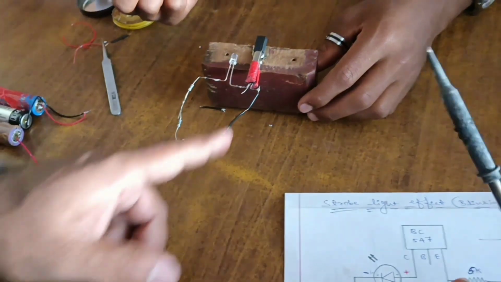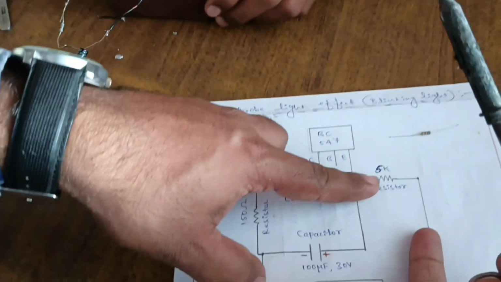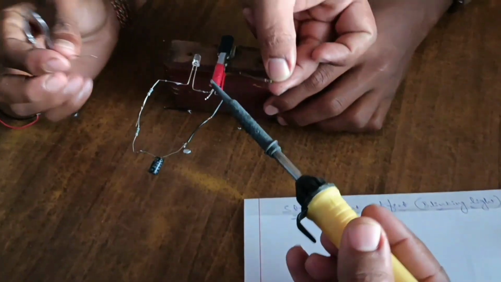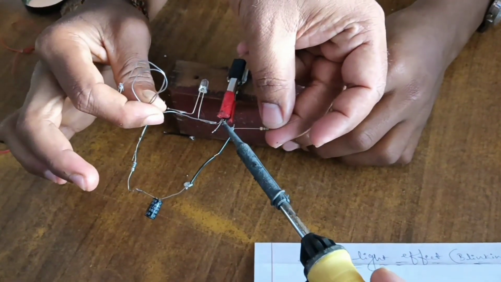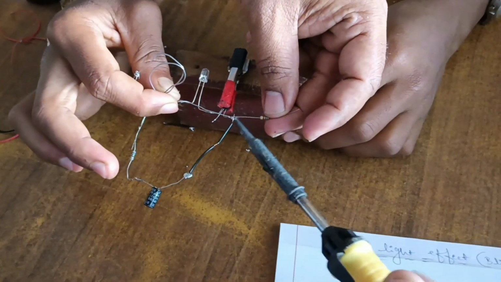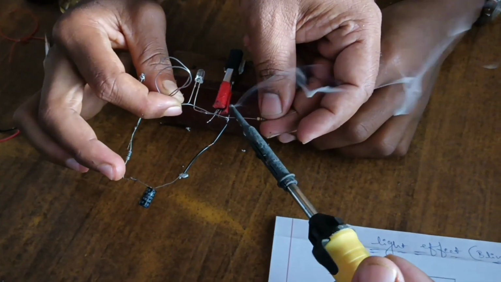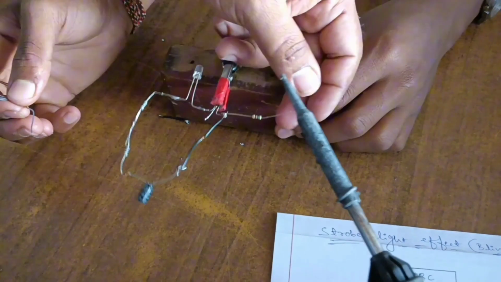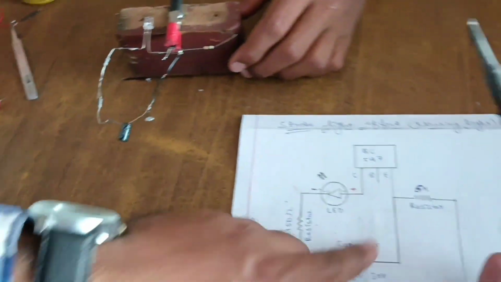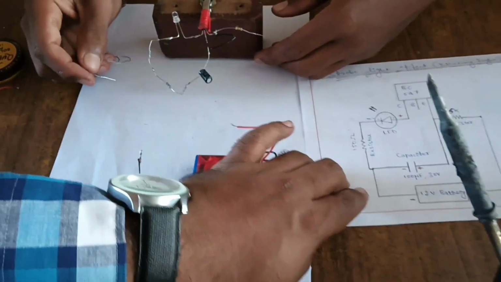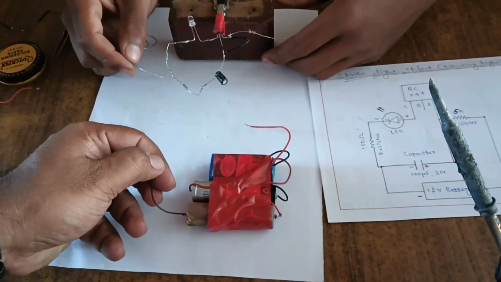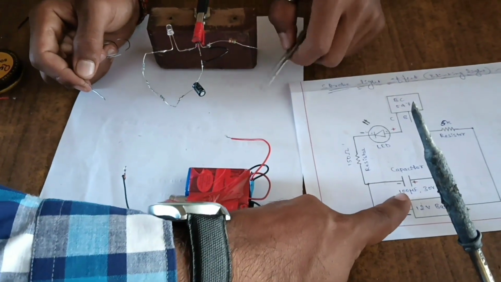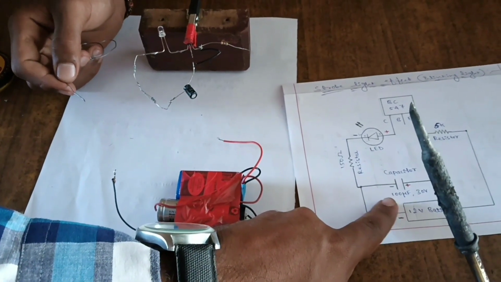Okay. Now from the emitter to the 5 kilo ohm resistor. This is the 5 kilo ohm resistor. Next, the 12 volt battery negative is given to the 150 ohm resistor and the 100 microfarad capacitor.